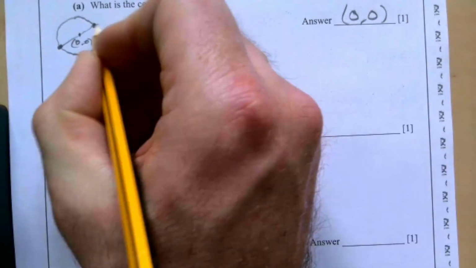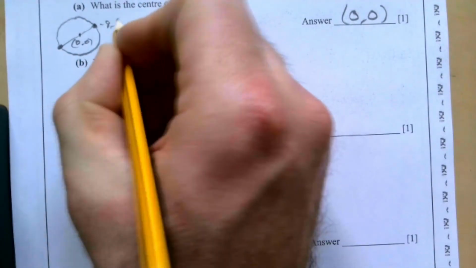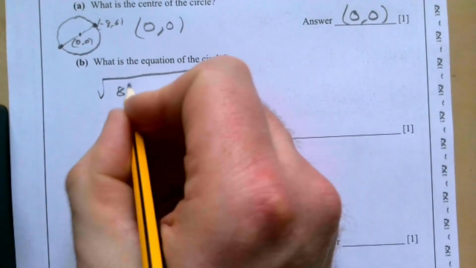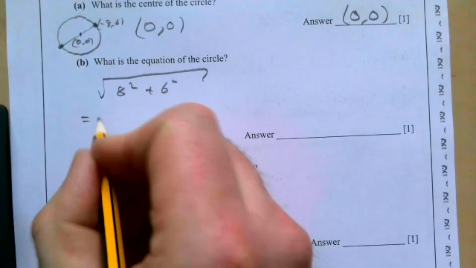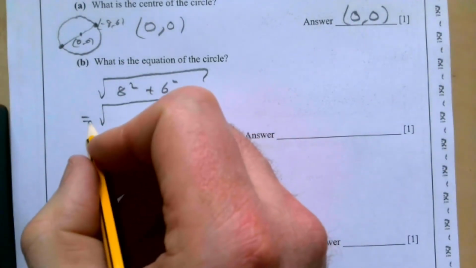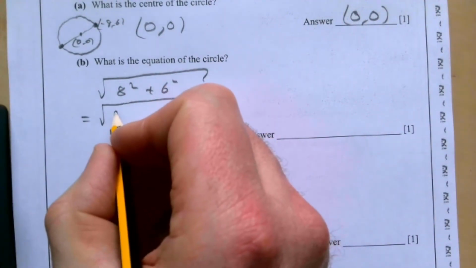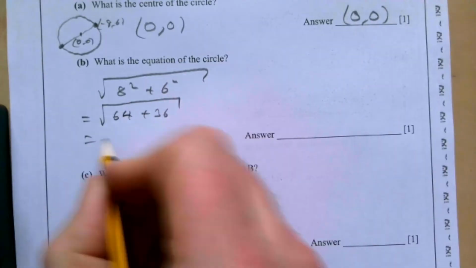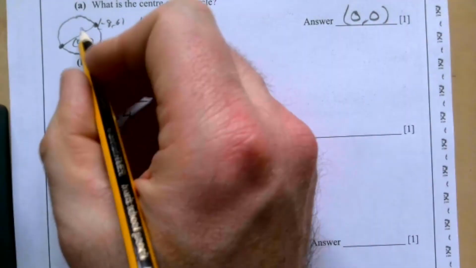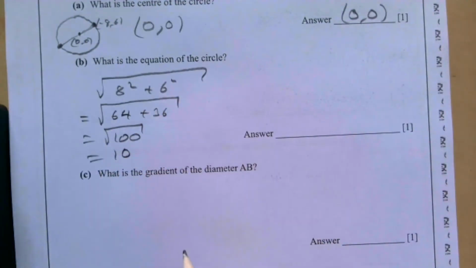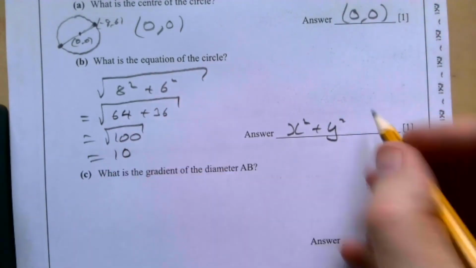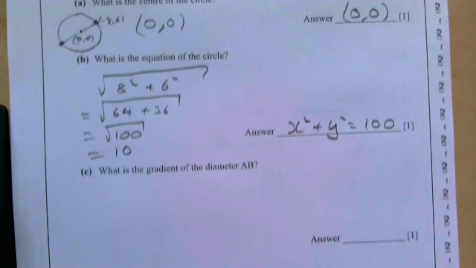So if that's the point (0, 0), and that's the point (-8, 6), using our distance formula, it would be the square root of 8 squared plus 6 squared. So then we're going to get 64 plus 36, which is the square root of 100, and so the distance from here to here is going to be 10. The equation of a circle is x squared plus y squared equals r squared, so that would be 100.